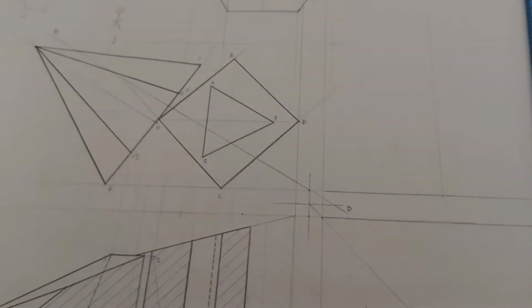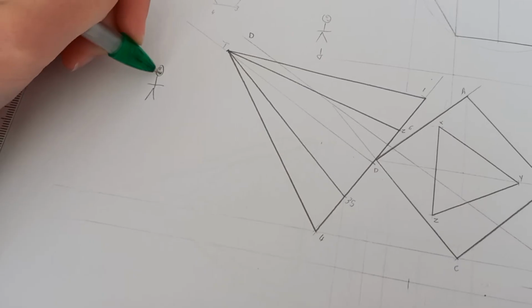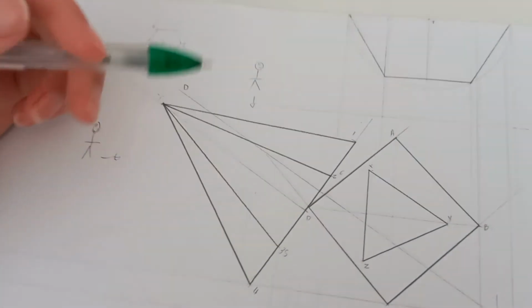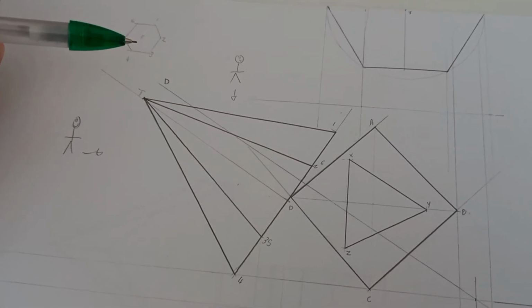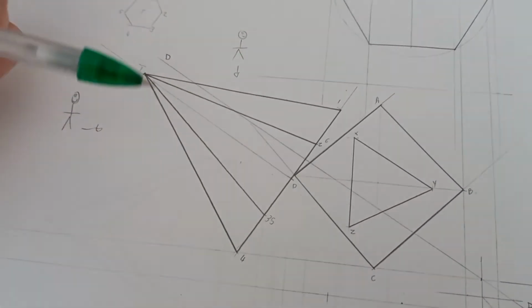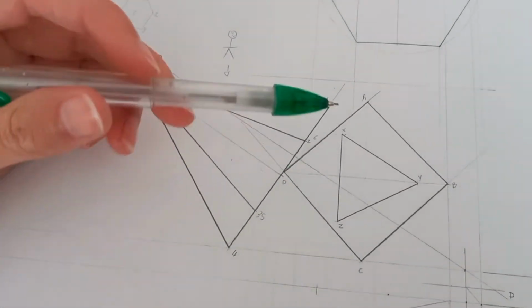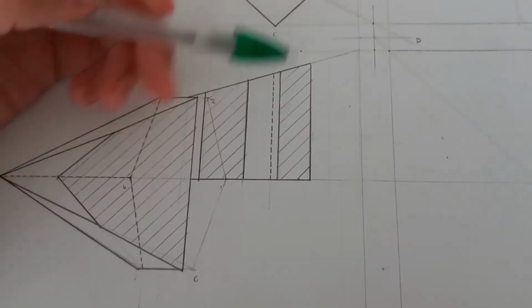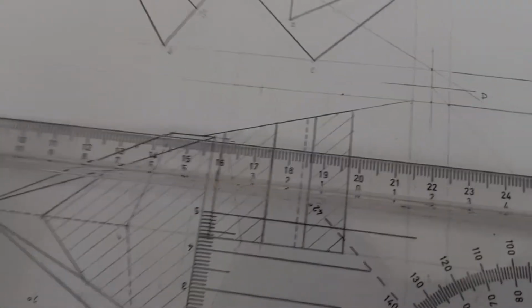So let me just think. If you're looking at the left view, your man is standing here now. And he's looking from the side over here. So he will most likely see most of the pyramid before he sees this shape over here. So let's actually start with our pyramid. So we've got those marks, which is fine. But now let's get our pyramid in.